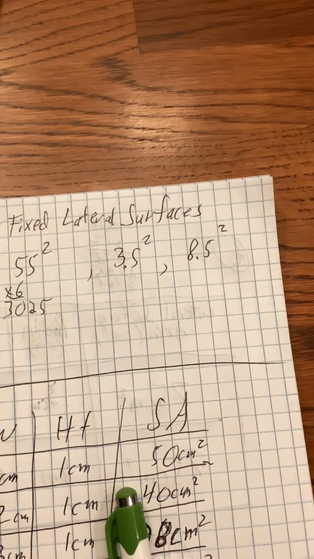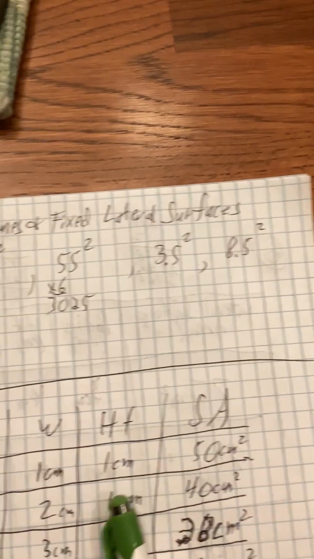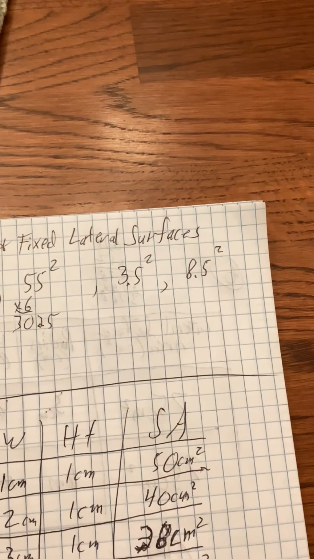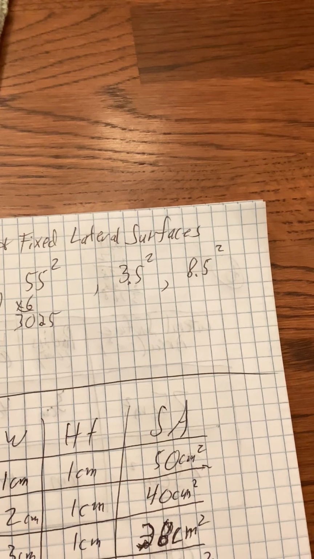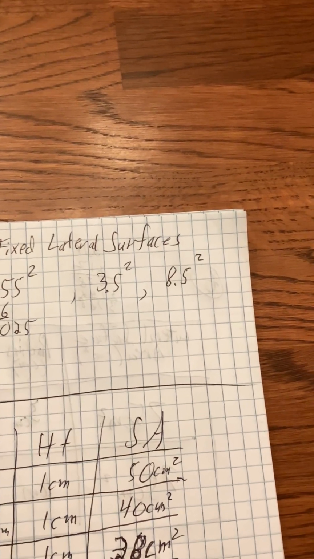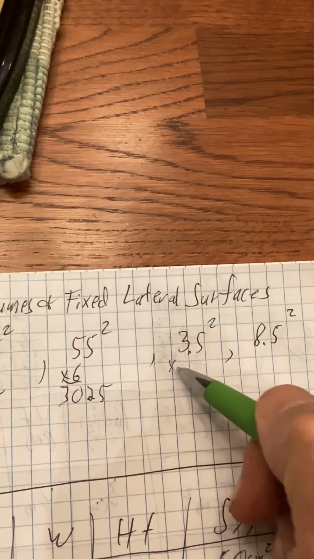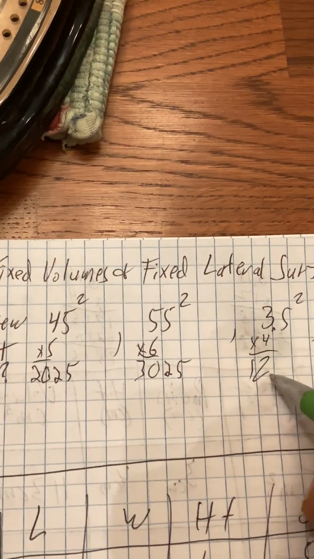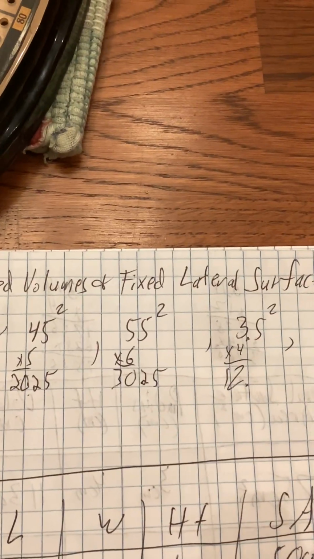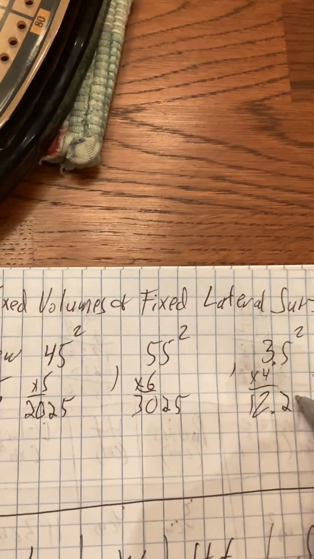What's 3.5 squared? I'm pausing, just giving you a chance to do it. What's 1 more than 3? 4. 3 times 4 is 12. And since it's 3.5, it's going to be 12.25.